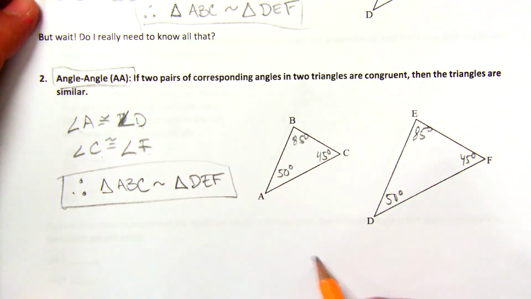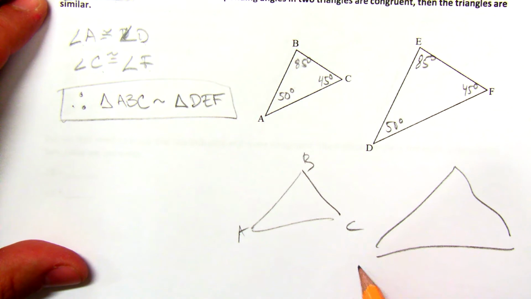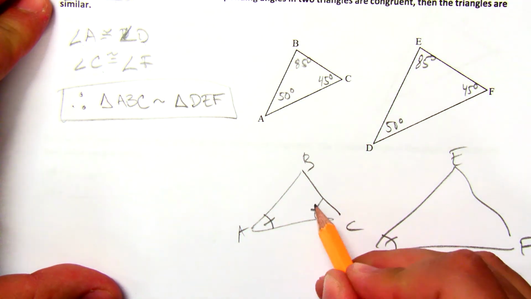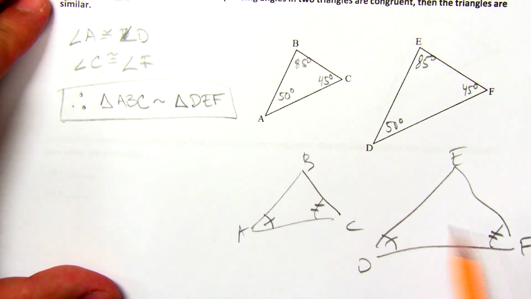And just to note, it doesn't really matter if I know the measures of the angles, right? If I had A, B, C, D, E, F. As long as I know that they're congruent, so if I know A is congruent to D, right, they both have the one hash mark, so that means that A and D are the same measure. And I know that, say, C and F are congruent, right, because they both have the two hash marks.